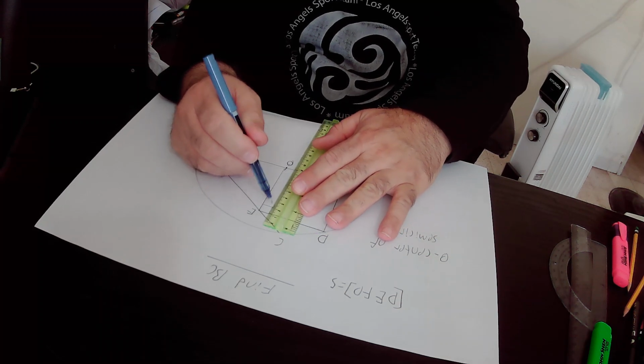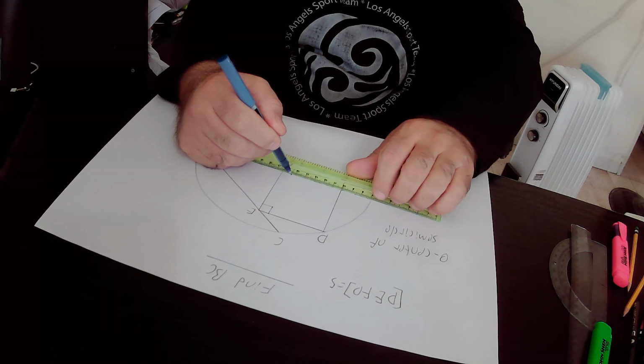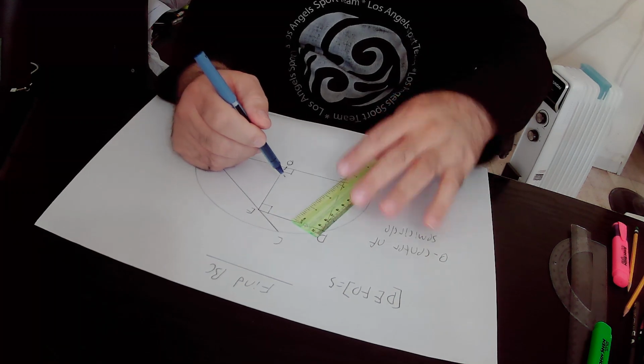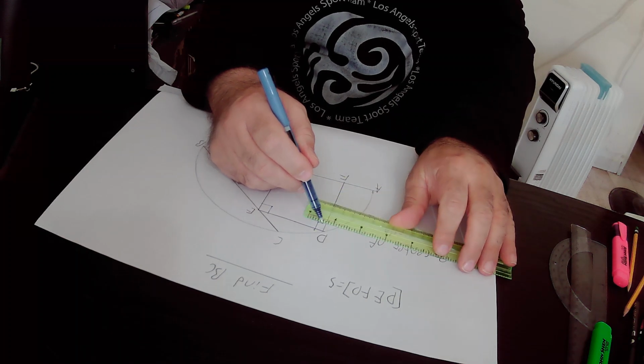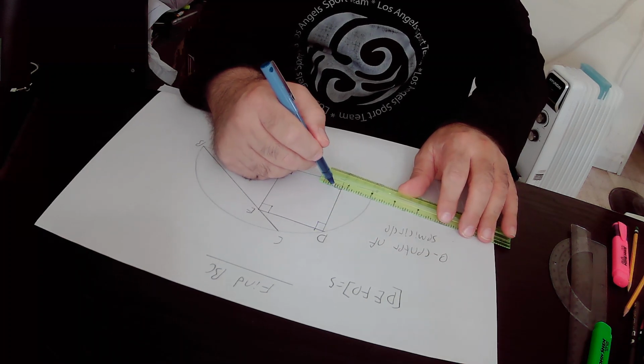This angle is a right angle. This is also a right angle. This angle is a right angle. And finally, this is also a right angle.